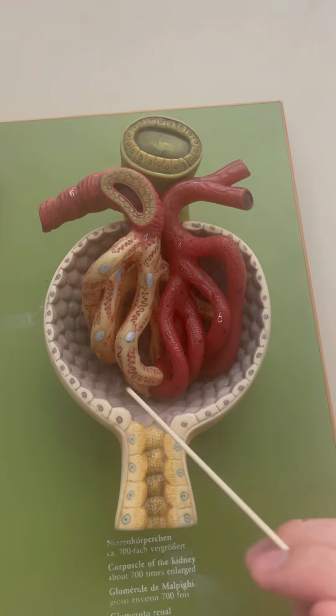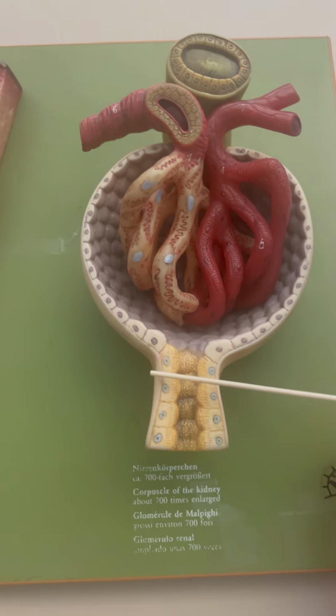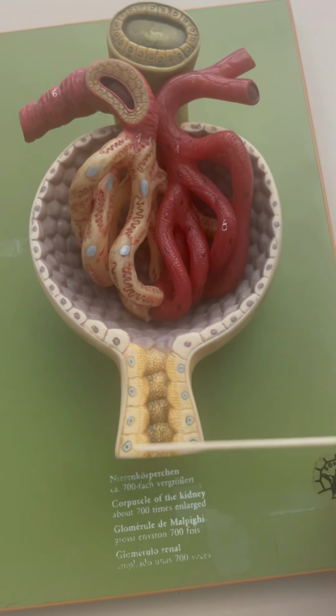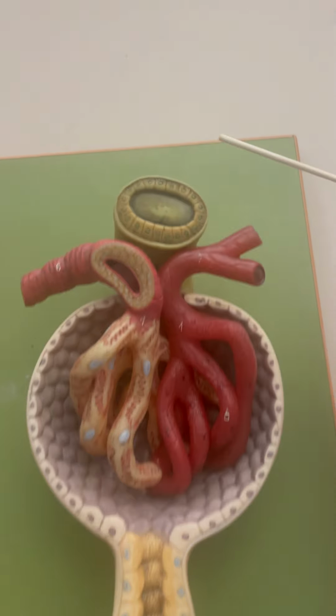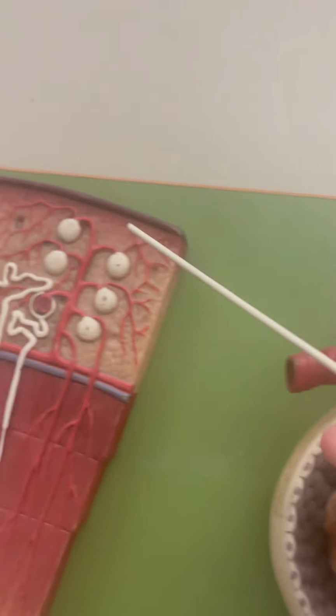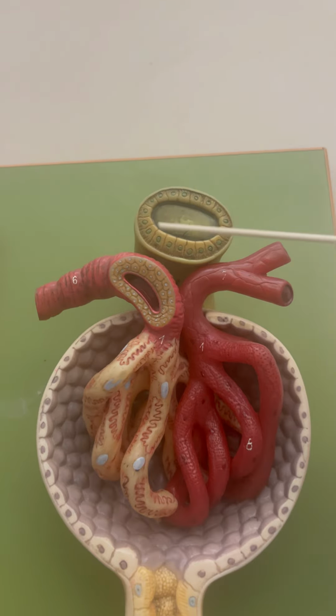There's this empty space. And here you actually see the proximal convoluted tubule, the same as this here. The proximal convoluted tubule. And this green one on the other side next to the arterioles is actually the distal convoluted tubule. We can see here, you can see it comes back around. So this is the distal convoluted tubule.